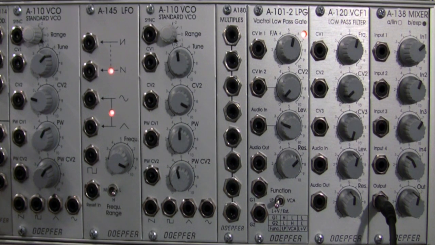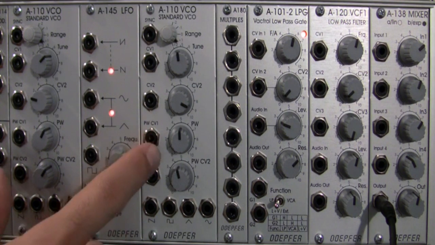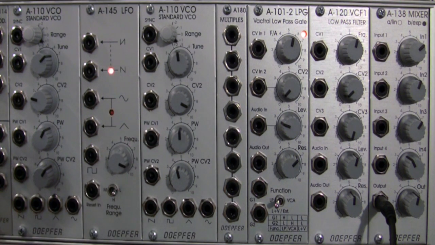All right, welcome back. You've joined us on the next installment of the Doepfer A110 VCO and Doepfer A145 audio demonstration. Last time we were demonstrating a little bit of frequency modulation via the CV1, CV2. This time around we're going to be demonstrating some modulation, but to the Pulsewidth CVs found here on the A110 standard VCO.